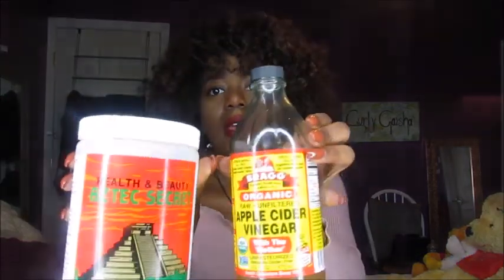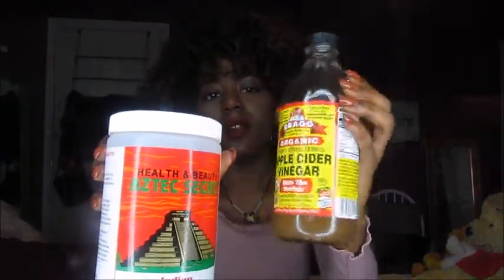In my personal experience, my hair doesn't like shampoo. So in place of shampoo I use Aztec bentonite clay, and I mix it with apple cider vinegar. This is my cleansing process because we as low porosity get product buildup very fast, so we need to make sure that we're clarifying and cleansing our hair. So this is what I use in place of shampoo.